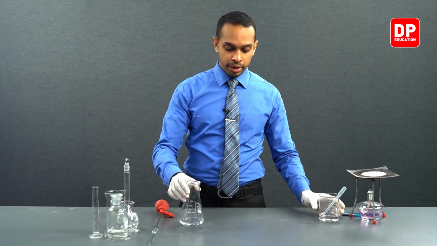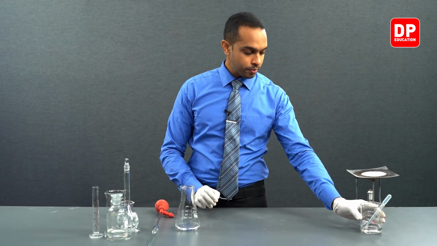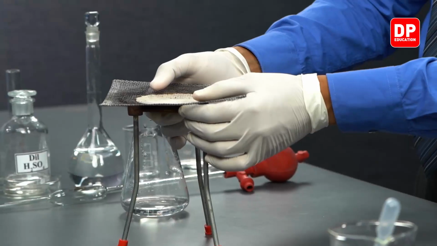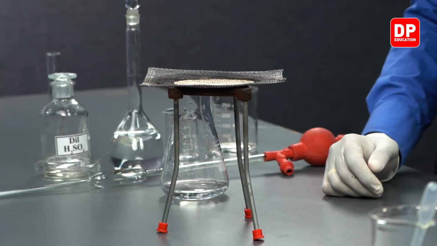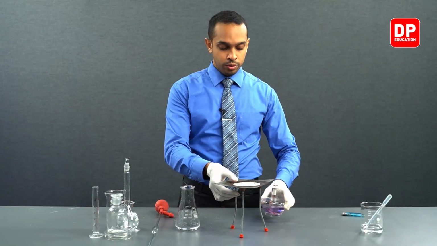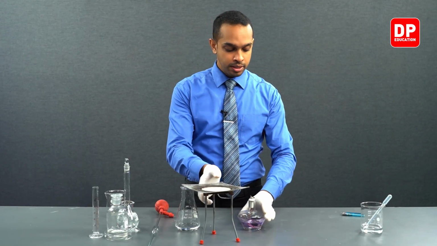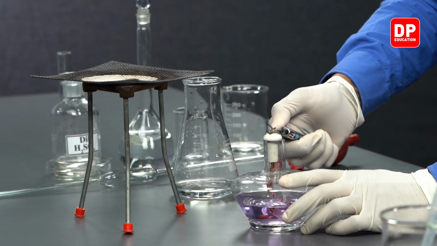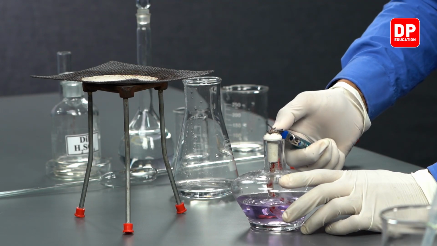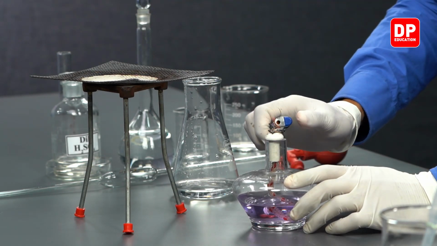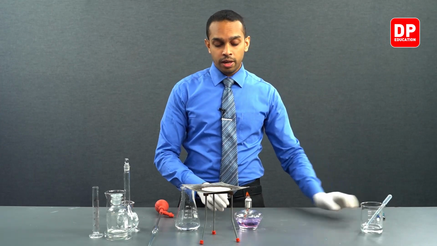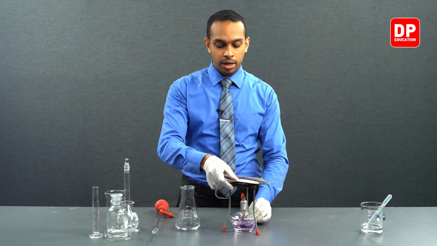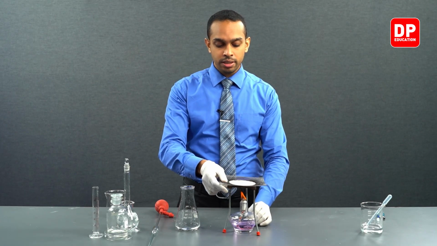In order to do that, we will be using a spirit burner and a tripod and a wire mesh. So we will light the spirit burner first. After lighting the spirit burner, we can place our tripod and a wire mesh like this.